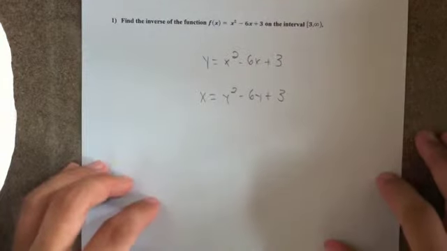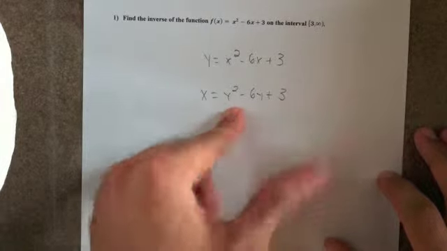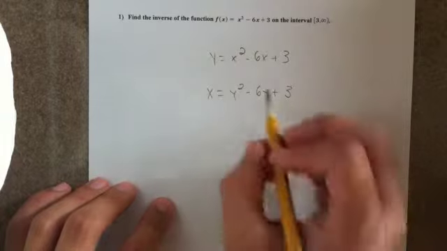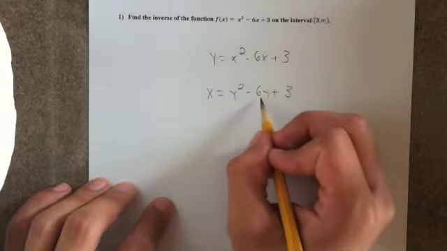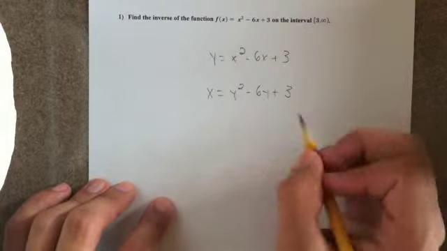And then you want to solve for y, because that is still your dependent variable. You want to solve for that, and that will give you the inverse function. So you solve for this by completing the square. You see that negative 3 plus negative 3 is negative 6. So you divide that by 2, then square it, you find positive 9.